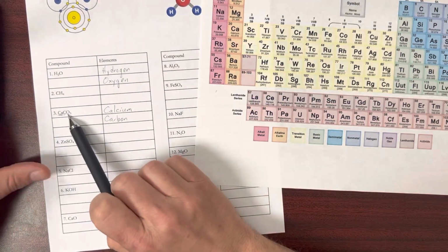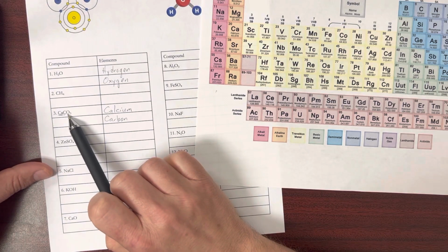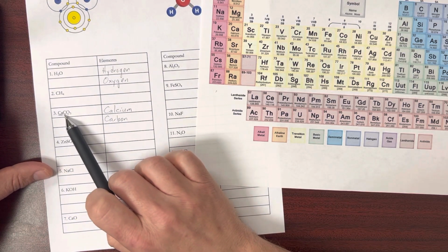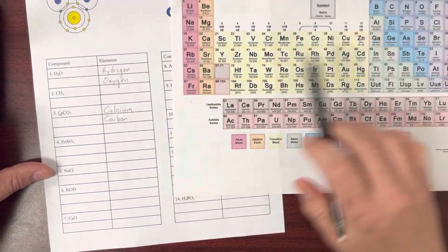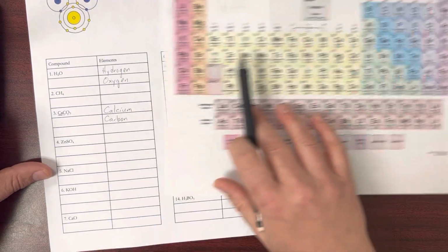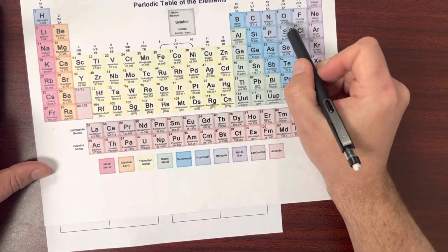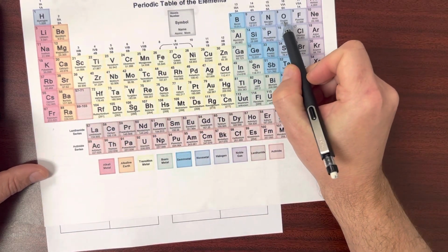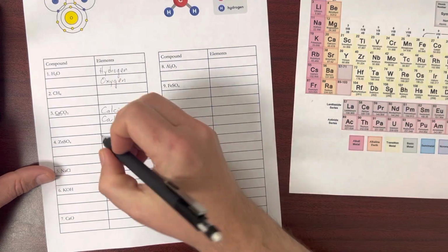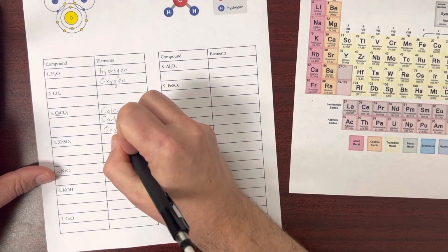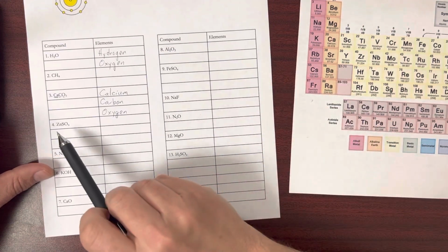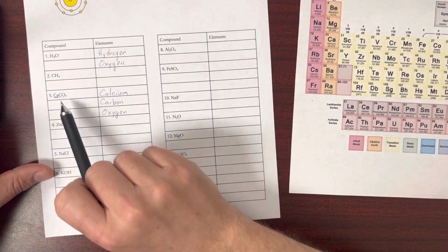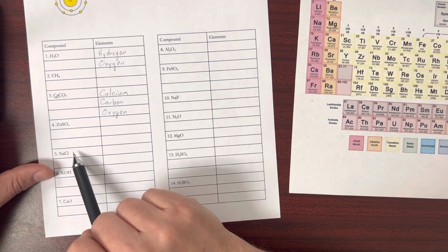And it's important to notice that that O is not a lowercase o. If it was C lowercase o, that would be cobalt. But this is capital C, capital O, so 2 different elements. My capital O is oxygen right there. So I'm going to write oxygen. And you're going to do that with each one of these examples. You're just writing down the elements that are found in each.